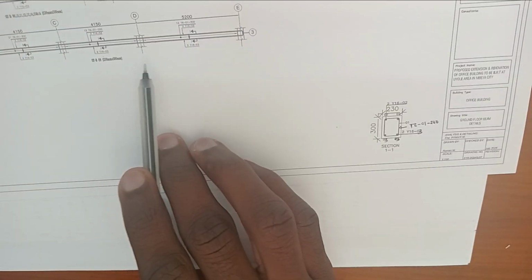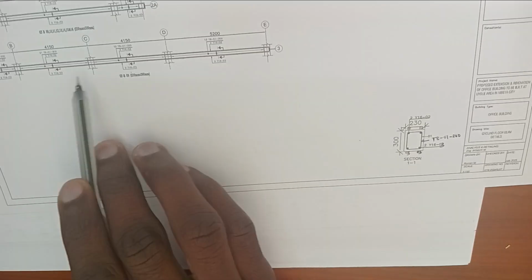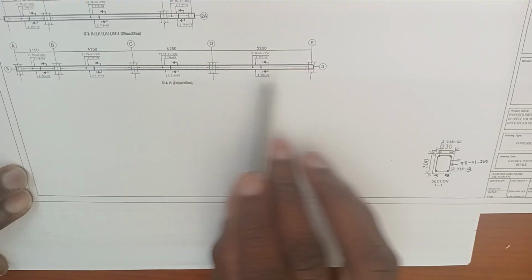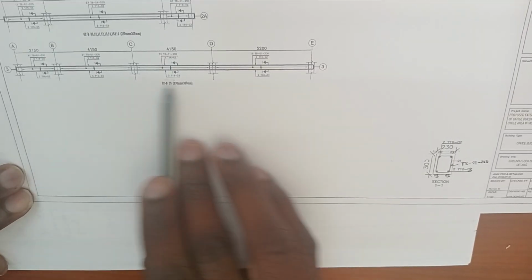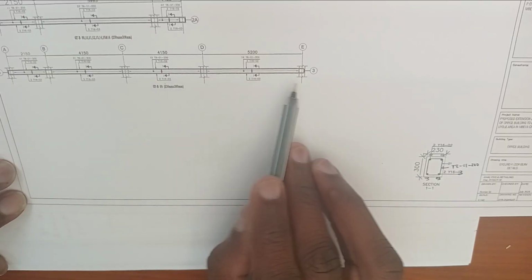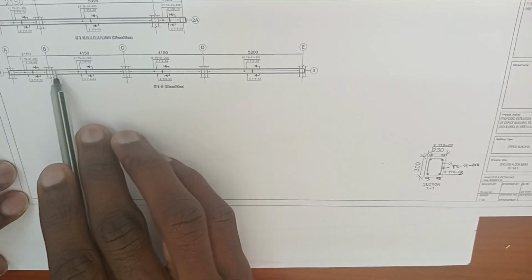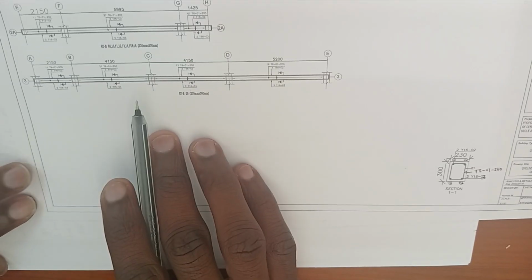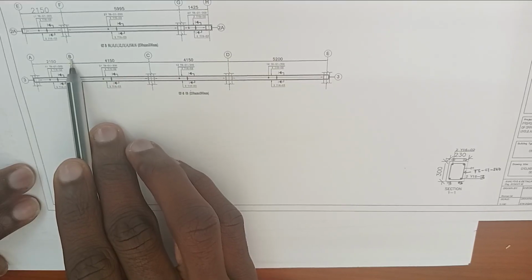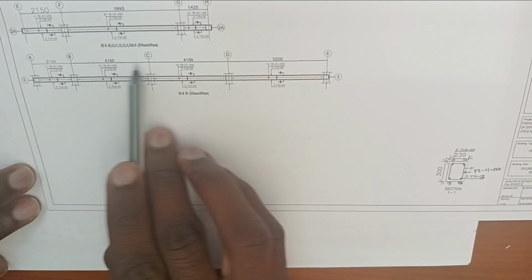Now let's look at the beam elevation. This beam elevation is continuous. It's a continuous beam which is supported by columns. This is a column, this is a column, another column, another column, and each column is spanned from the center of the column to the center of the next column by a different distance.